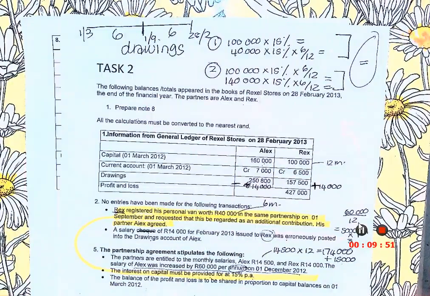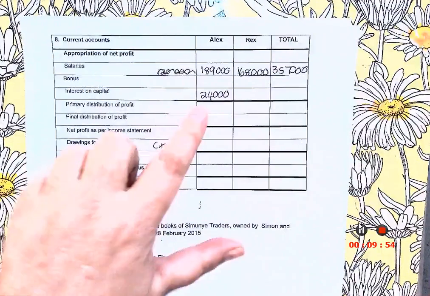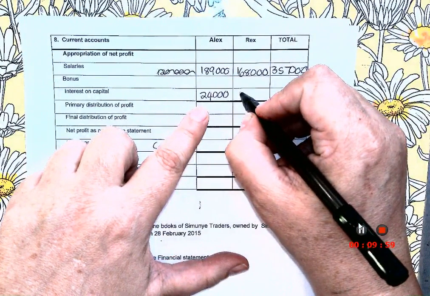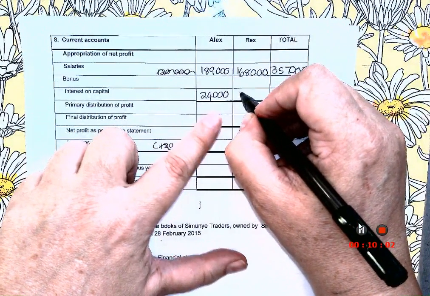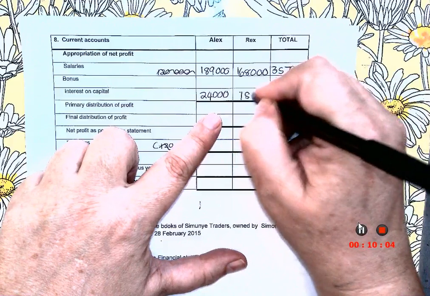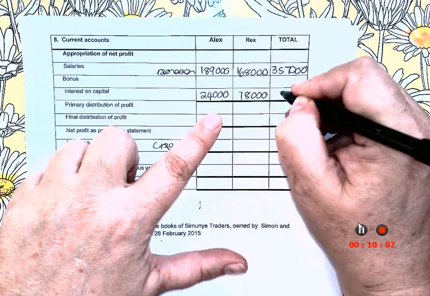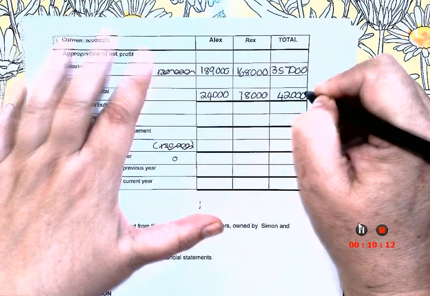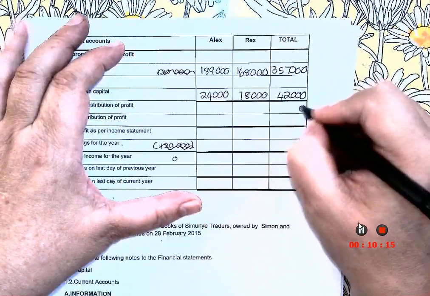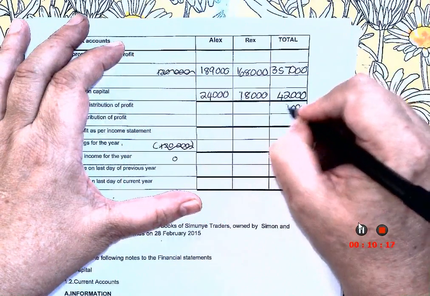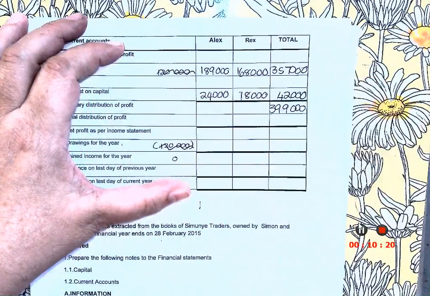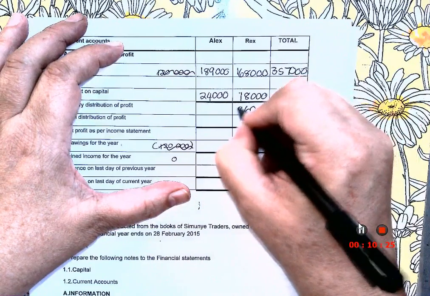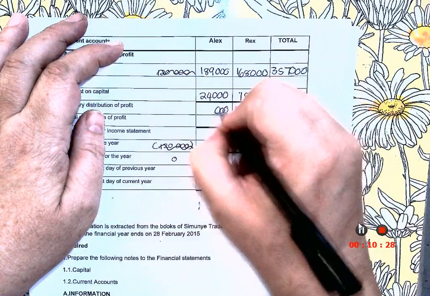Okay. And what do I get, Alex? Rex, what do I get for him? 13,000. 18. Okay, 18, and that gives me what? 52 or 42. 42. Now when I total, what do I get? My primary distribution. Is that right? Okay, and here my primary distribution. And my primary distribution.